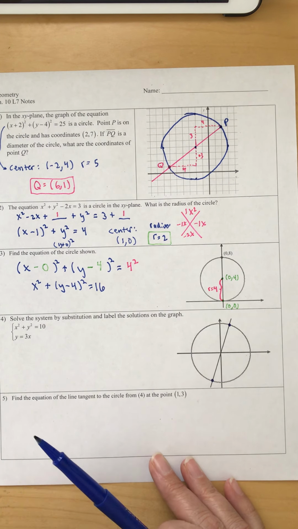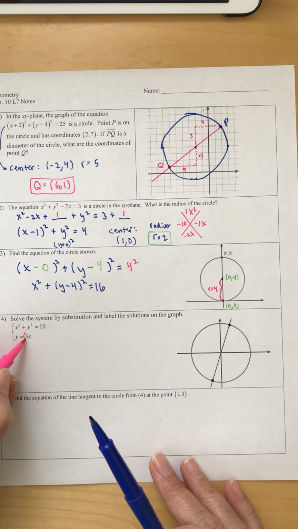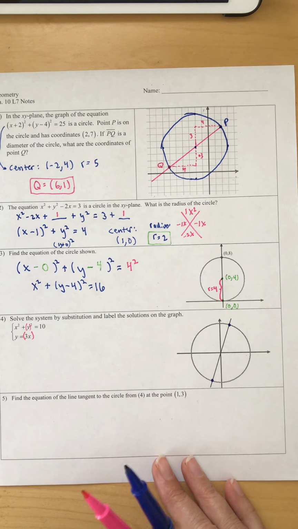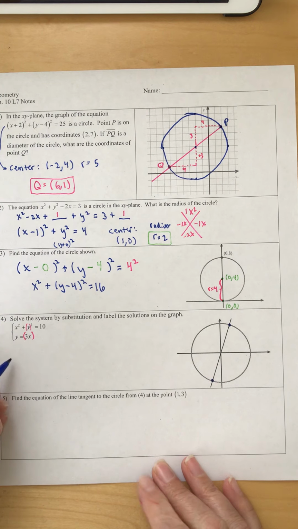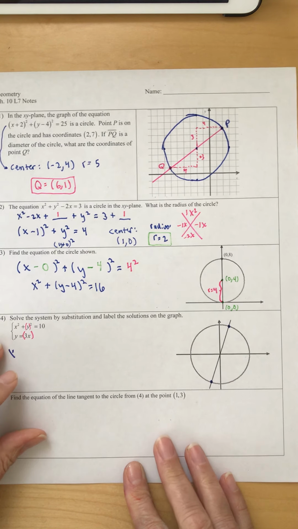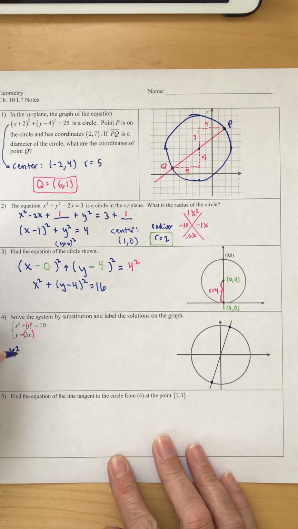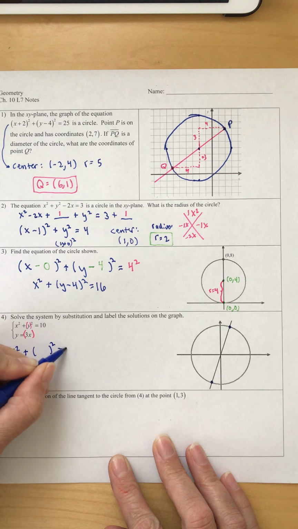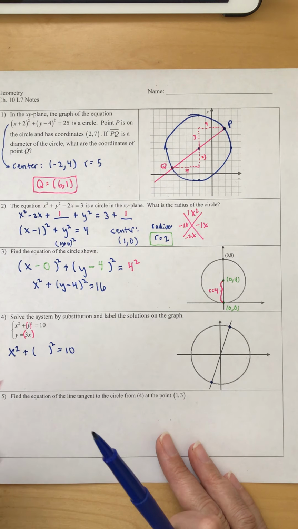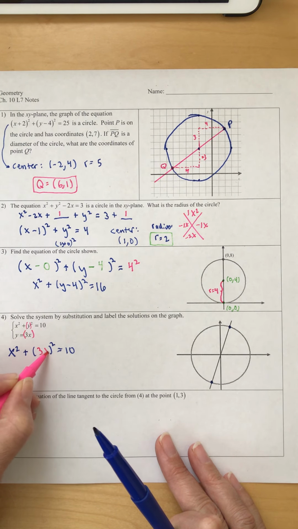So I'm going to take this expression y equals 3x and substitute it in for the y in the x squared plus something squared is equal to 10, and I'm going to put 3x in there.